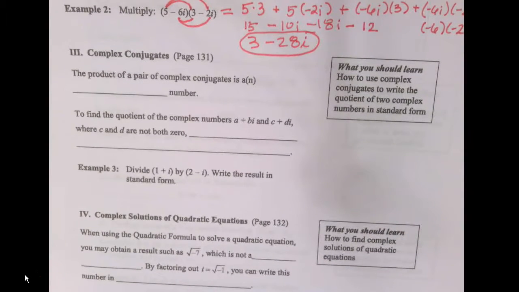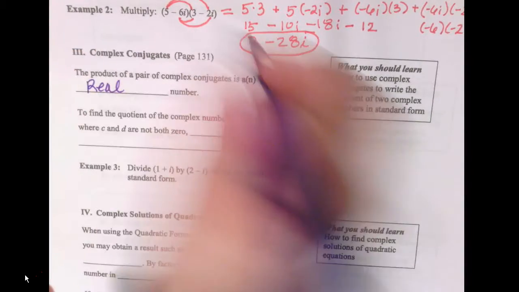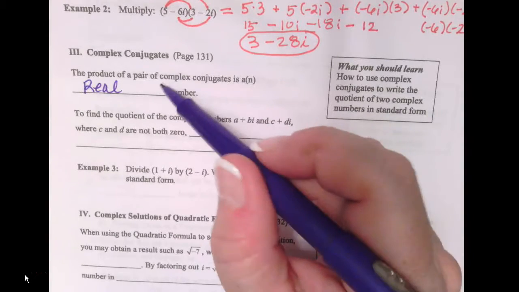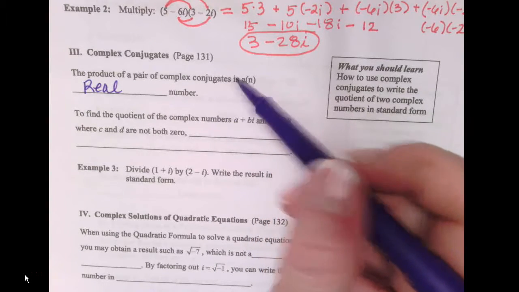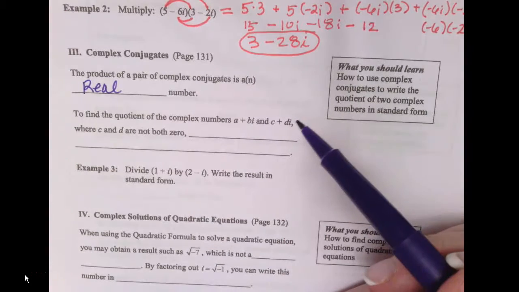The product of a pair of complex conjugates is a, let's see, what kind of a number? Well, it's going to end up being a real number, because maybe you remember from Algebra 2, whenever you want to get rid of an imaginary or get rid of an i, you can multiply a number times its complex conjugate.